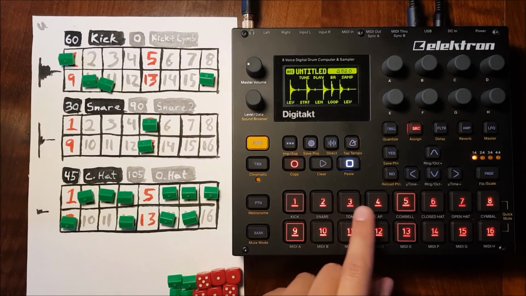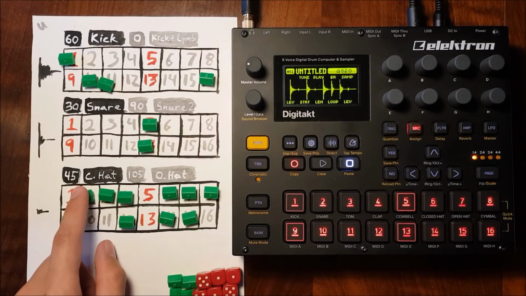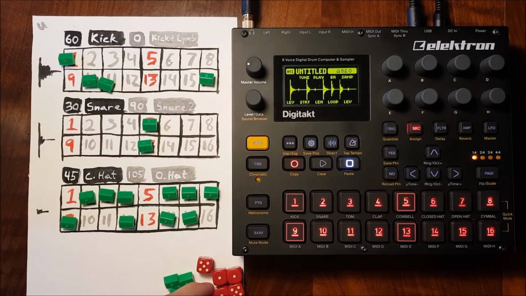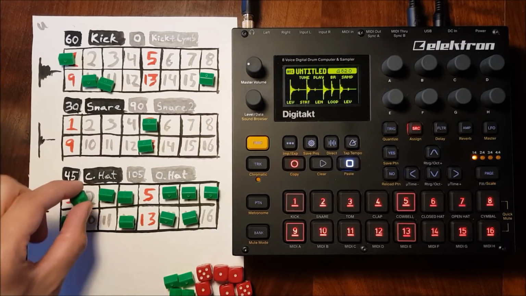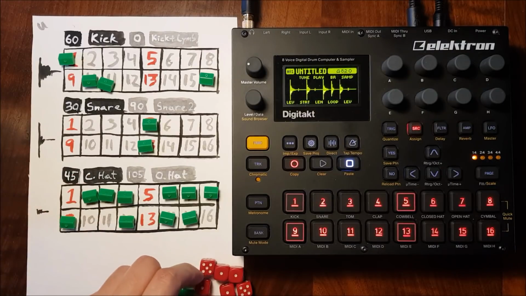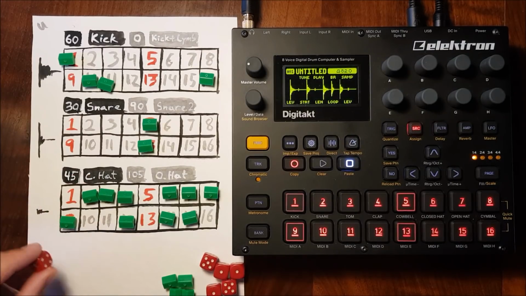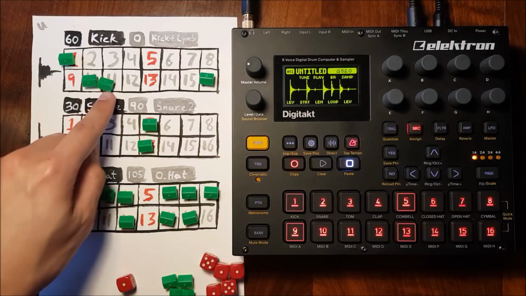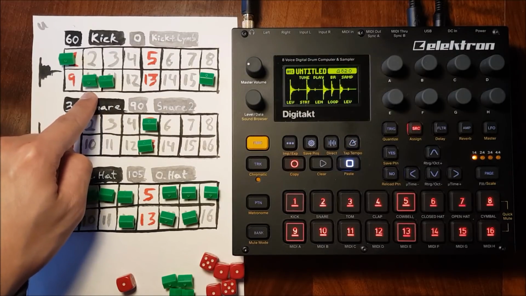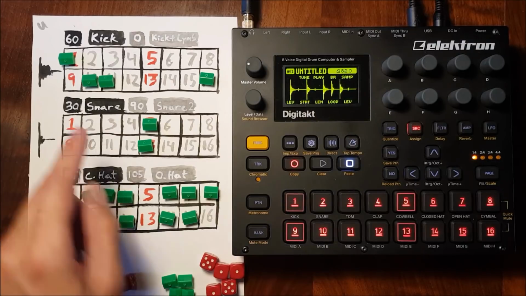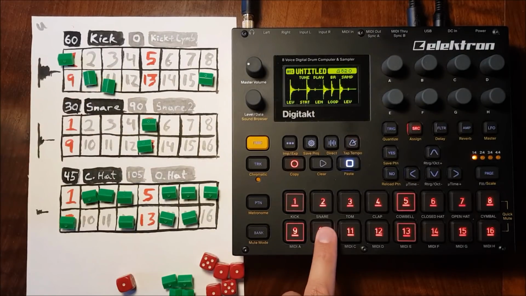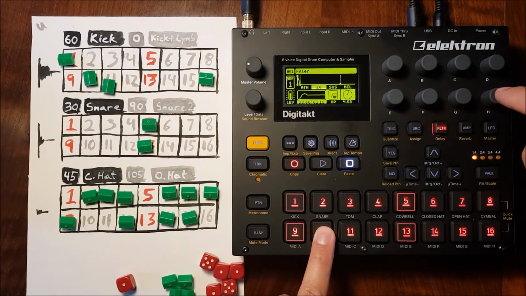And we can make this sound even better by having, I had a few red dice, so I can mark out which of the trigs are going to be parameter locked. Like, let's make this kick a ghost kick. So step 10. Let's make this a ghost kick.